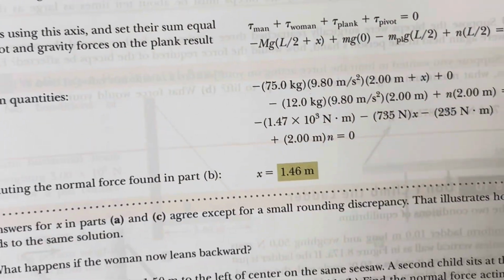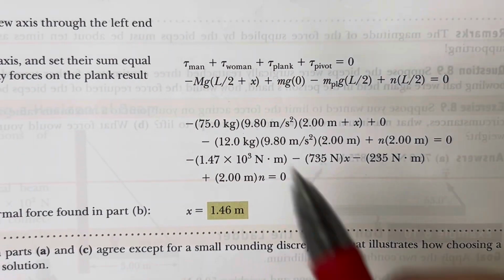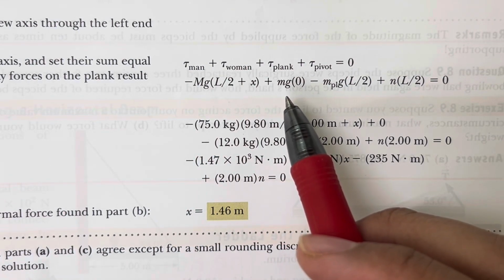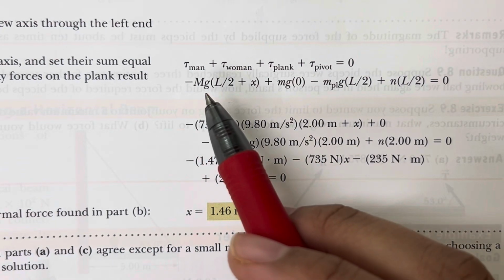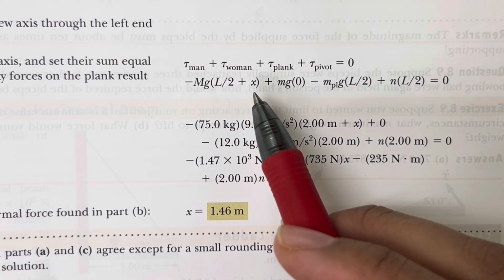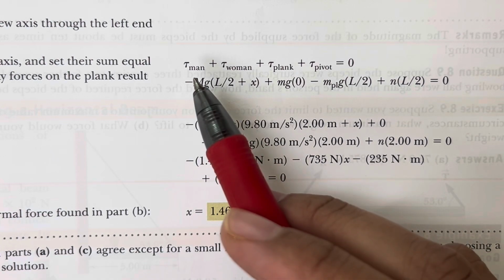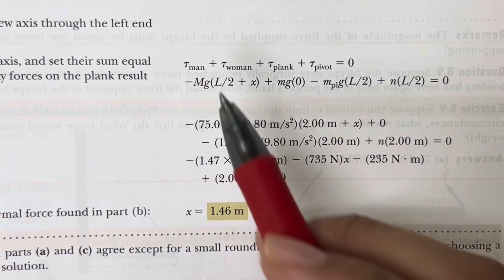Let's take a look at question C. Right now, for the woman here, the torque becomes 0. So you can recalculate dx, the displacement of the man, by using this equation.